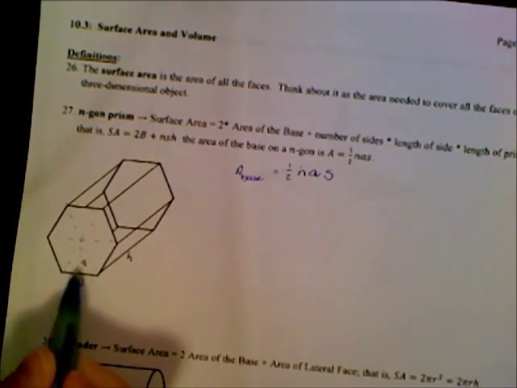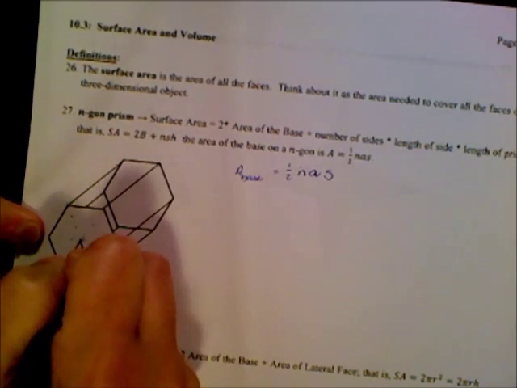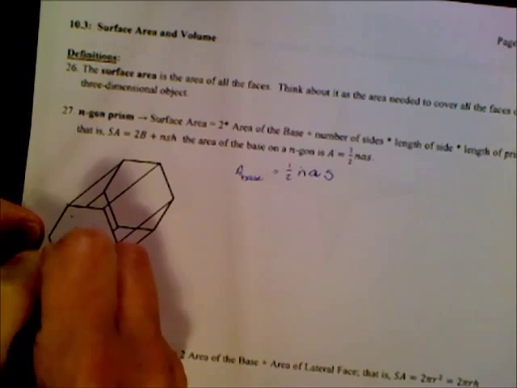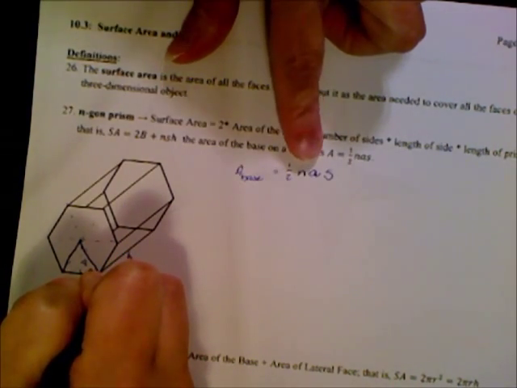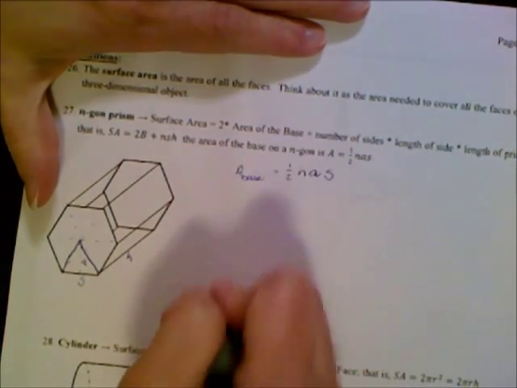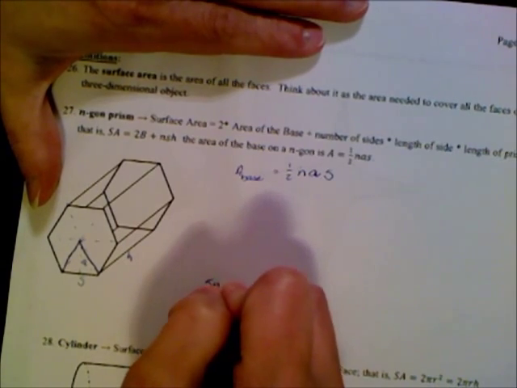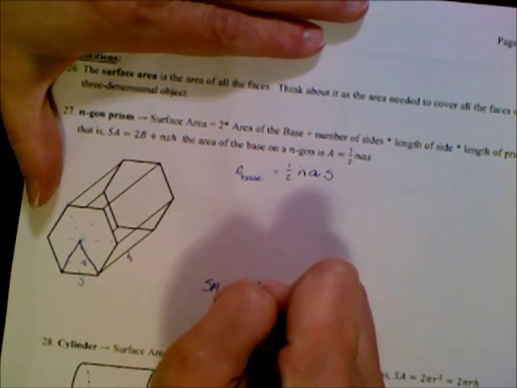So that's 1/2 the area of the triangle, and I have 6 of those triangles in this case, so the number of sides, and that gives me the area of the base.